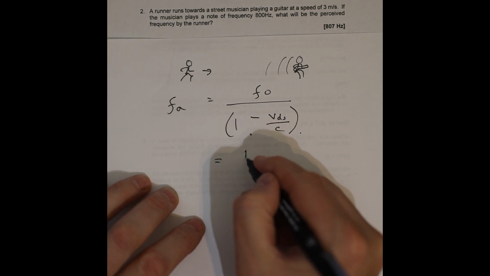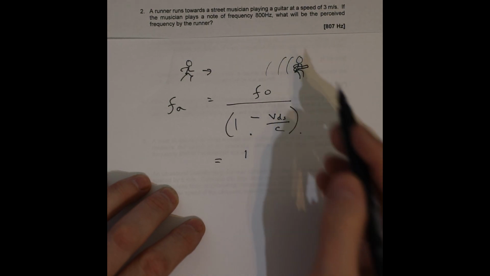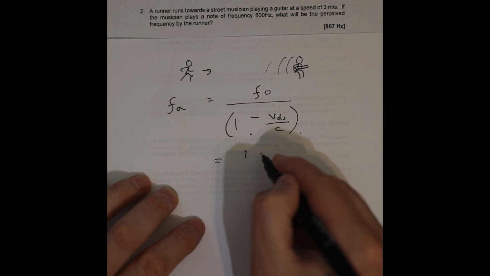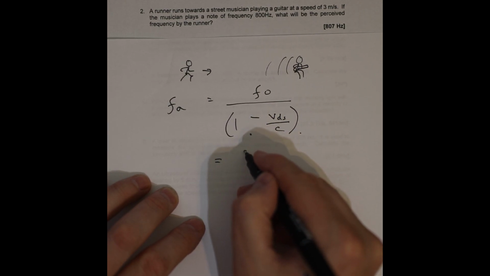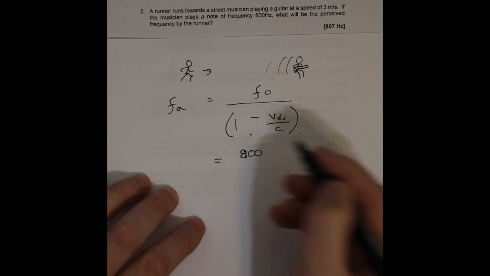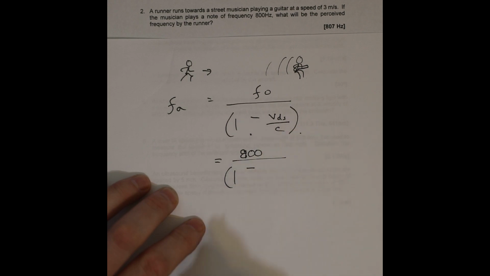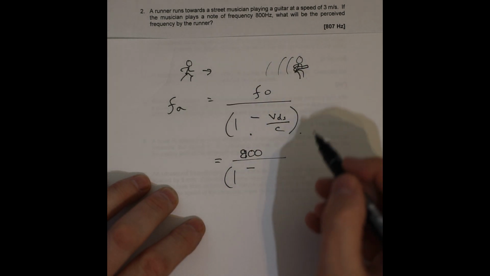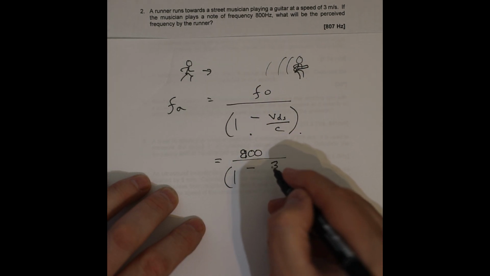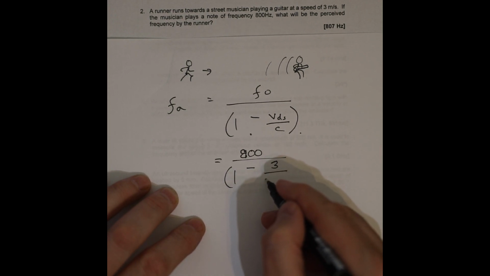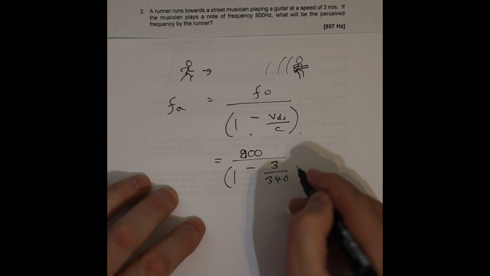This is actually easier than the previous one because we're already given the velocity between the detector and the source in meters per second. So the frequency emitted is 800 Hertz. I'm going to put 800 there, divided by 1 minus this relative velocity, which is 3, and we're dividing that by the speed of sound, which is 340 meters per second.